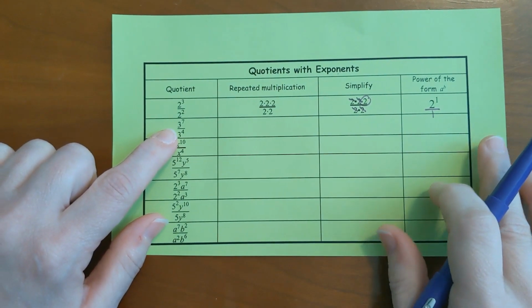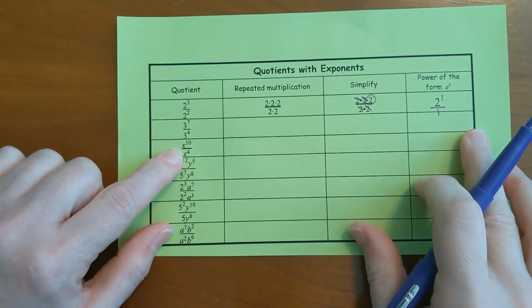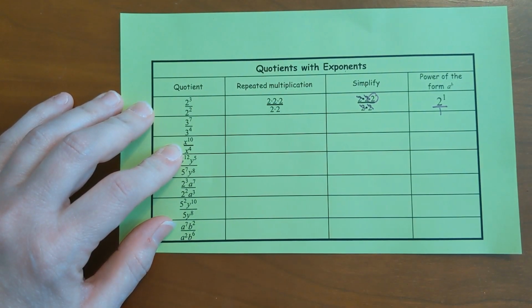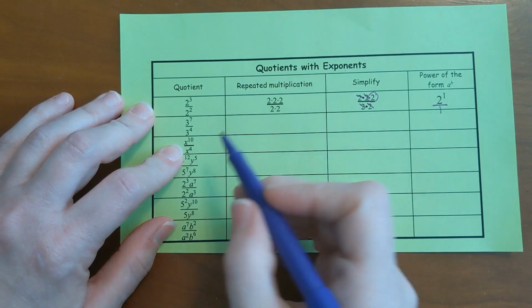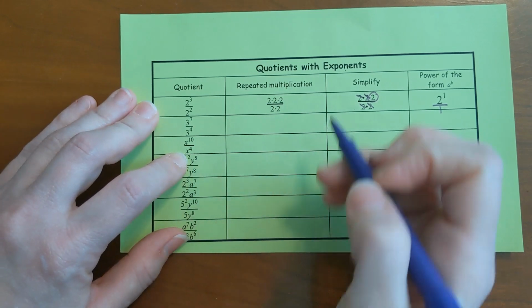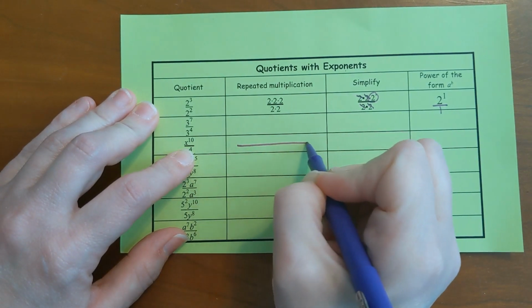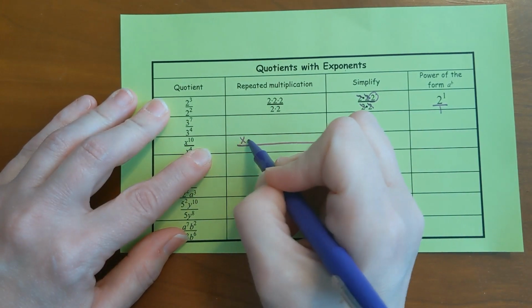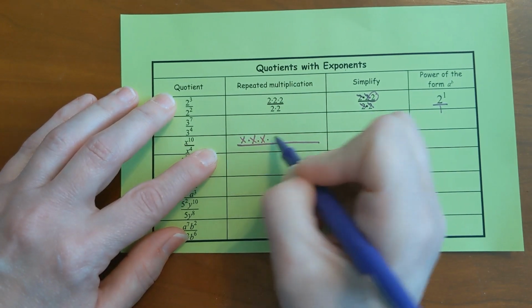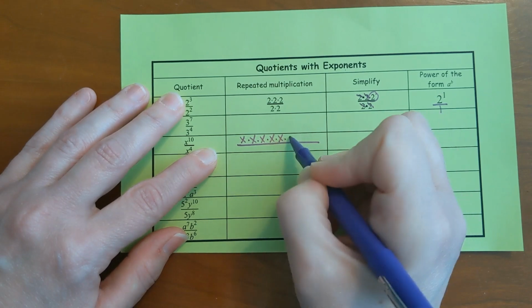Okay, so this one's very similar. So I want to move down to this one that has x's on it. I'm going to do a few of them, and then you can fill in the rest of the table on your own. So notice here we have x to the 10th divided by x to the 4th. So I'm going to have a big long fraction, and I've got x multiplied by itself 10 times. So let me write out all these x's.